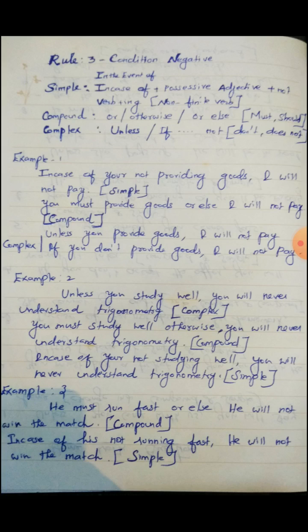In case of. Then what is the possessive adjective of he? He is a pronoun. When you change it into a possessive adjective, it is his. And after that, not. Then verb plus ing. What is the main verb? Run. So running. In case of his not running fast, he will not win the match. That is a simple sentence. Can you understand the simple sentence? When you change into a simple sentence, you should write very carefully.